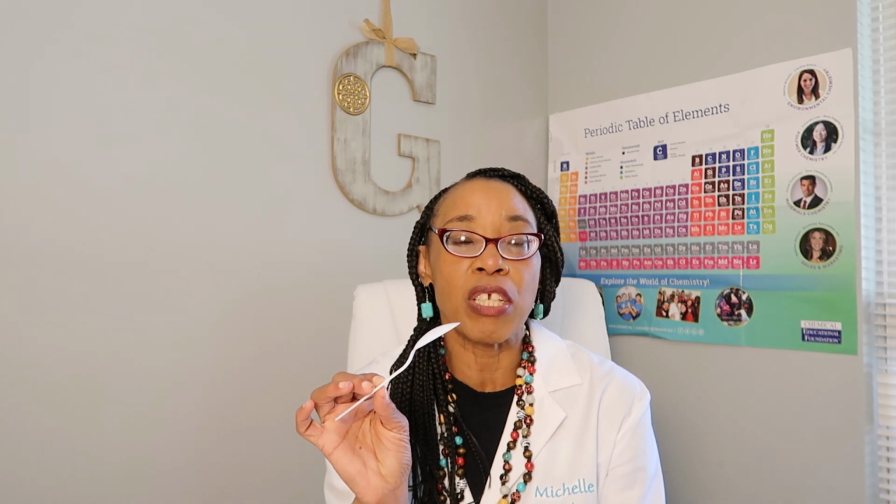One of the tools I did not use during the experiment was the spoon. And so the spoon is actually a tool that can be used to separate the salt and pepper, and it can be used to separate other mixtures also.